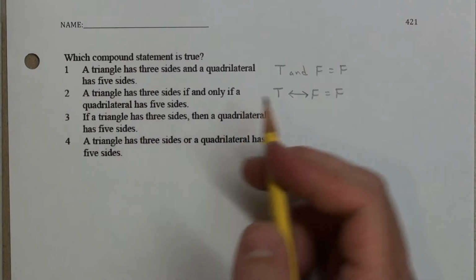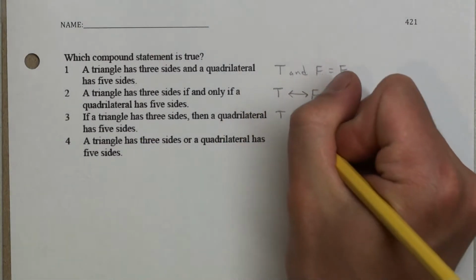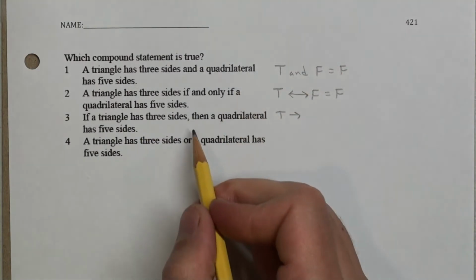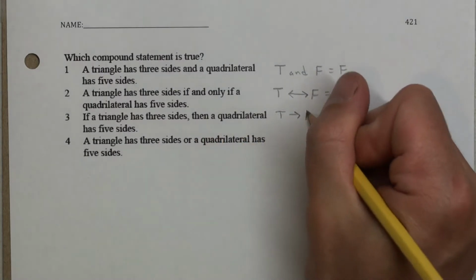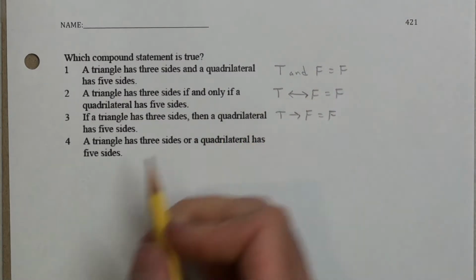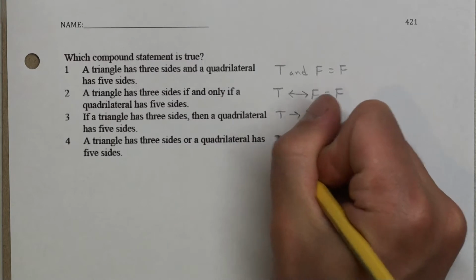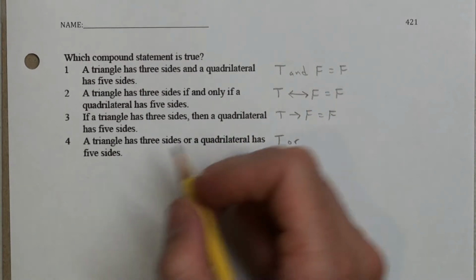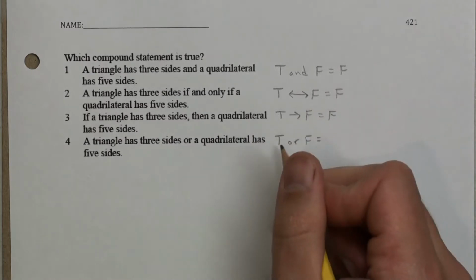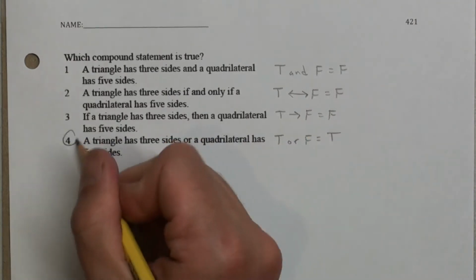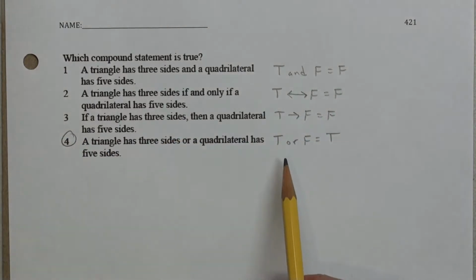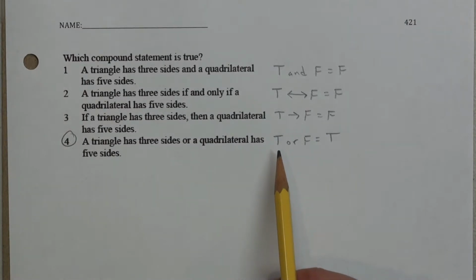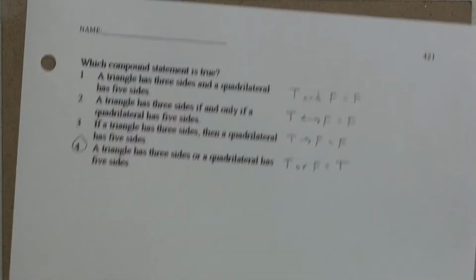If a triangle has 3 sides, so if true, then a quadrilateral has 5 sides, then false, that's false. A triangle has three sides, true, or, this is an or, a quadrilateral has five sides. So a T or F is true. Anytime you have an or, if either one of them is true in an or statement, the whole thing is true. Okay?